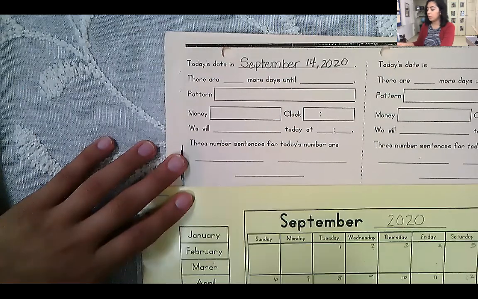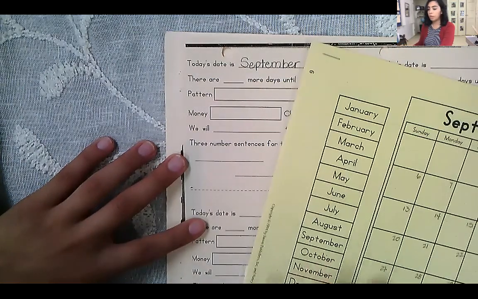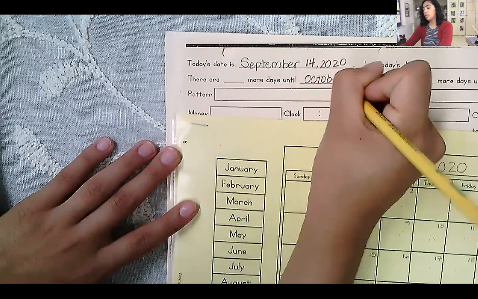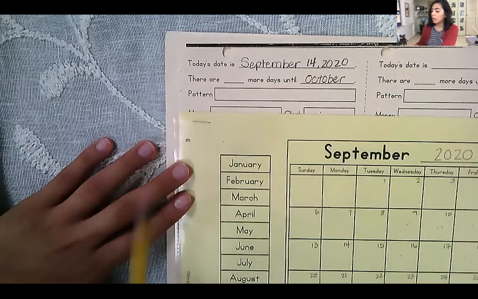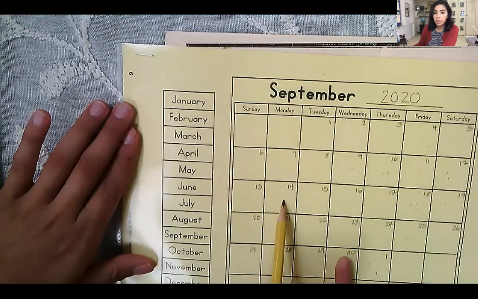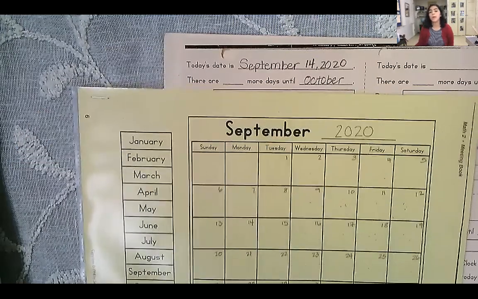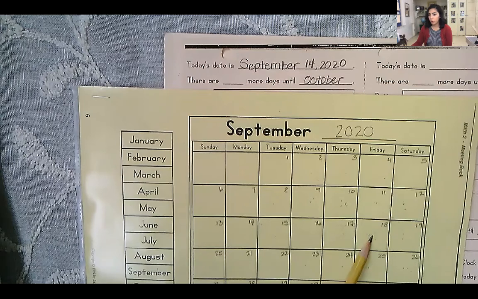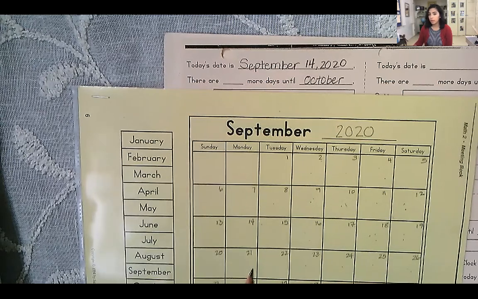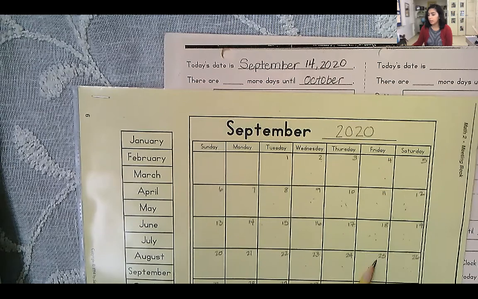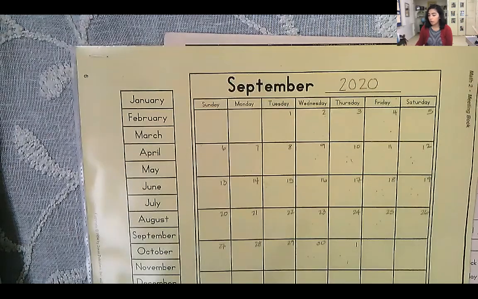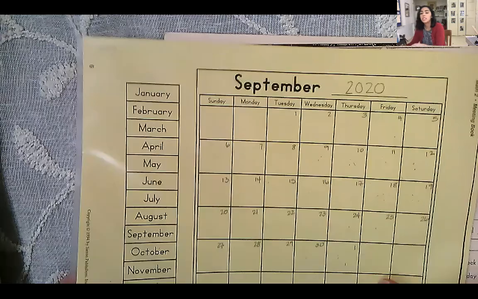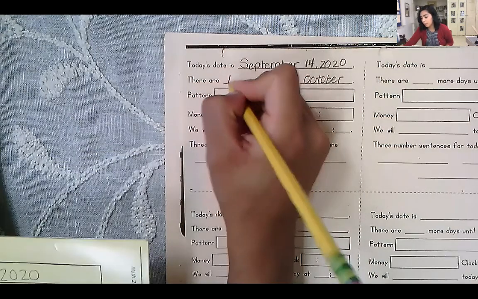Okay, there are how many more days until October? Well, let's look at how to spell October. It's over here. So write October right here. October. There are how many more days till October? Well, let's count. Do we ever start with the date where we're counting? No, we always count starting the next day. So 1, 2, 3, 4, 5, 6, 7, 8, 9, 10, 11, 12, 13, 14, 15, 16, 17. There are 17 more days until October. How fun.